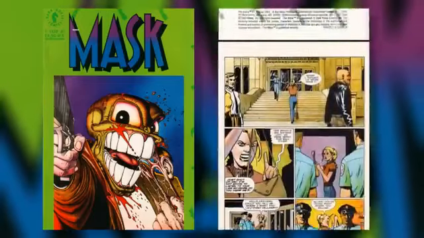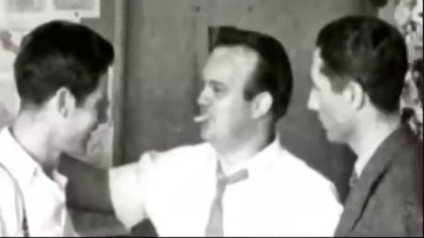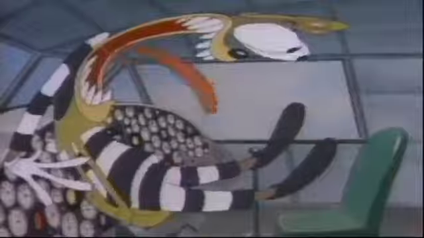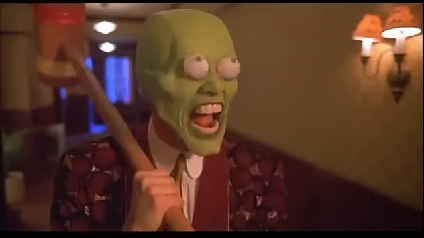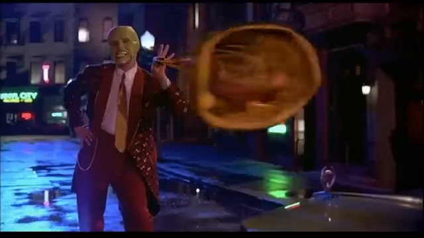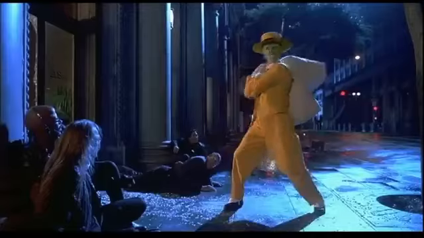The Mask movie was loosely based on a comic of the same name, which in turn was based on the works of cartoonist legend Tex Avery. The works of Tex Avery were heavily referenced throughout the movie in various ways, with props, images, gags, and iconic movements.